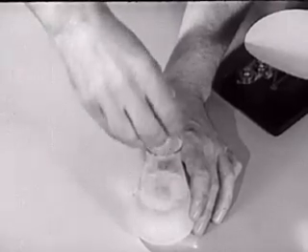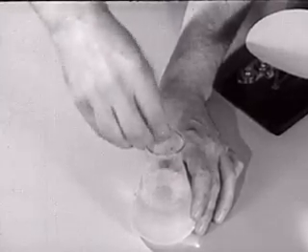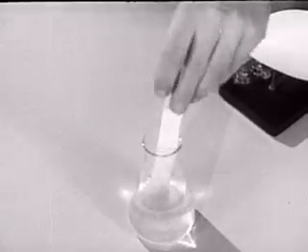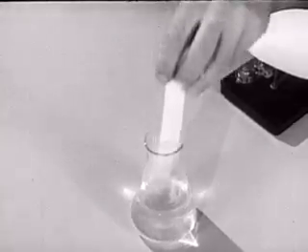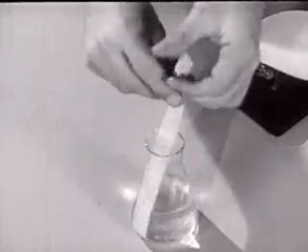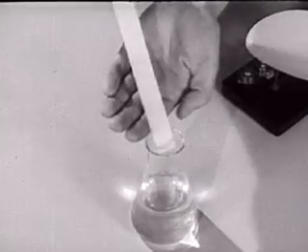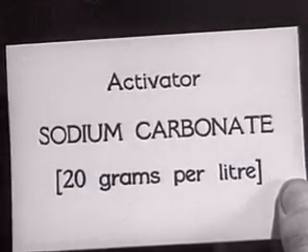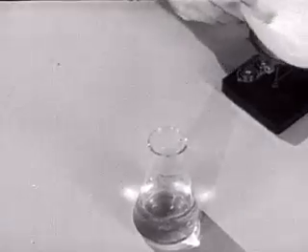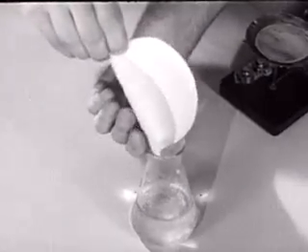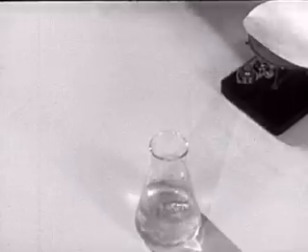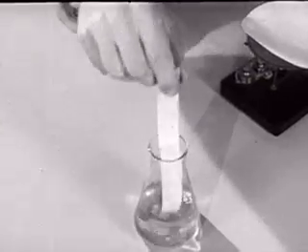Here we see some hydroquinone added to water and a piece of exposed film agitated in the solution. But why doesn't it develop? Well, the reason nothing happens is because the developer will work only in the presence of an alkali. Therefore, we next add some sodium carbonate to the hydroquinone solution. Now observe that development takes place promptly.